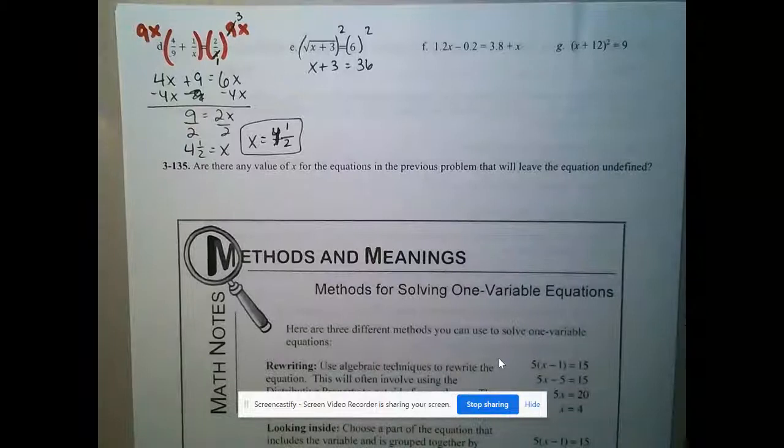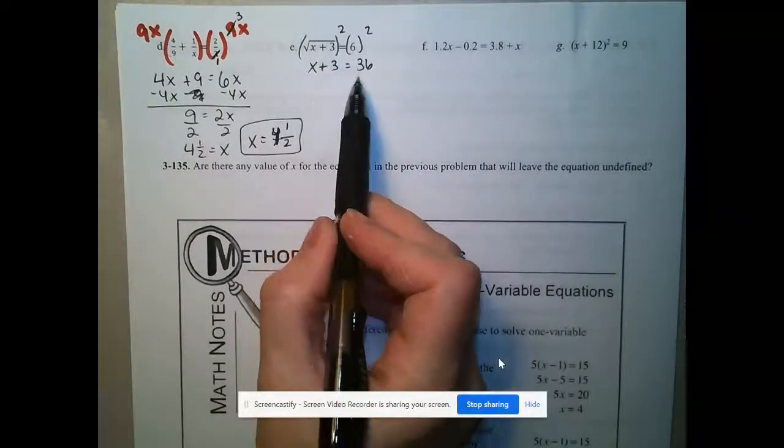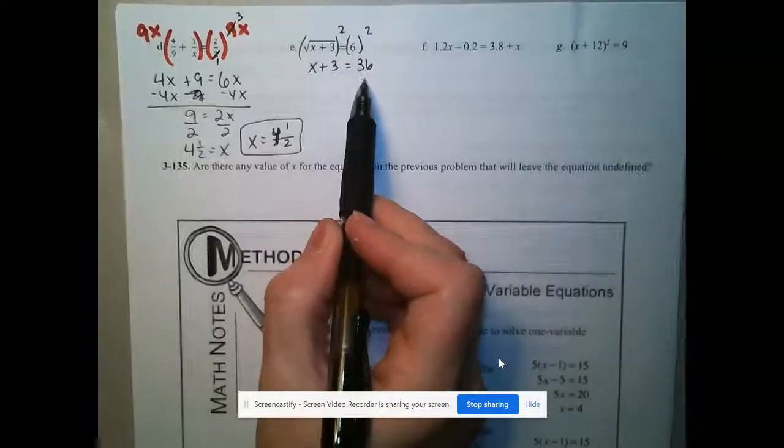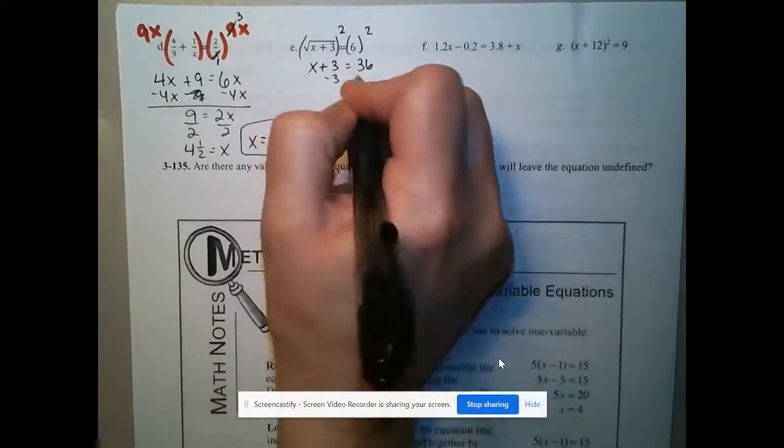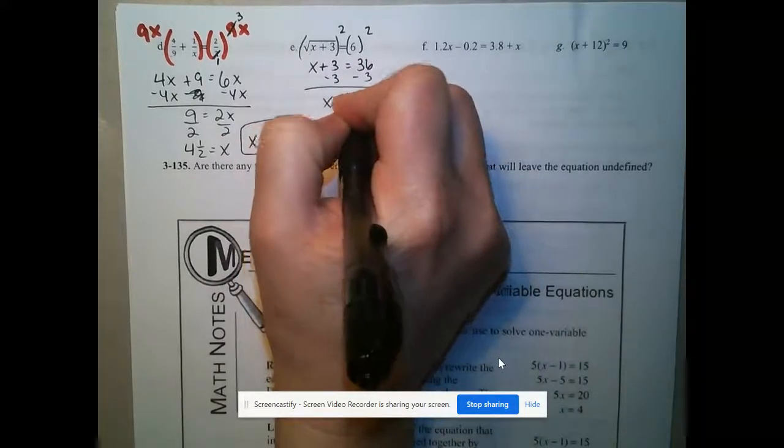Another way to look at this is the look inside method. The only thing that x plus 3 could be worth is 36 because the square root of 36 will give us 6 as an answer. So if I look inside, x plus 3 has to be worth 36. That's another way of looking at the question with the look inside method. So then I would just subtract 3 from both sides and get that x is 33.